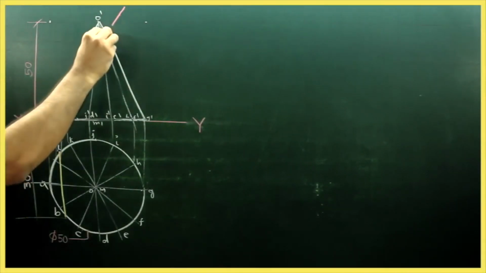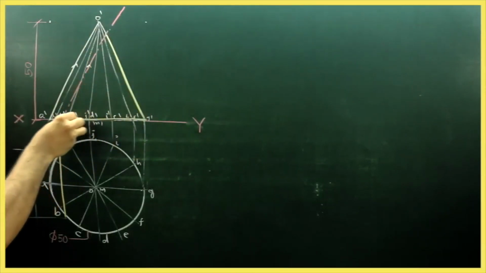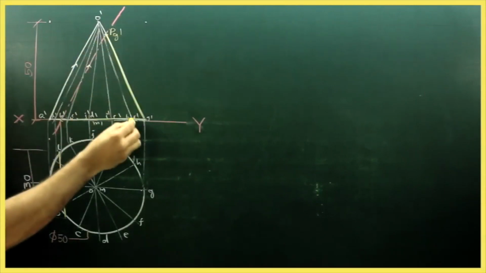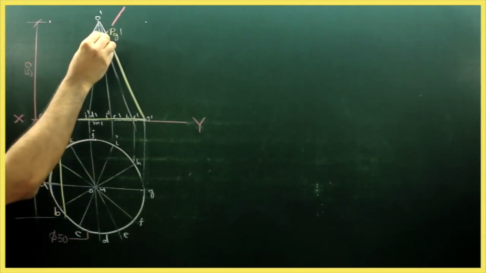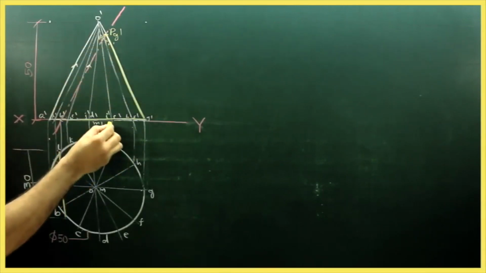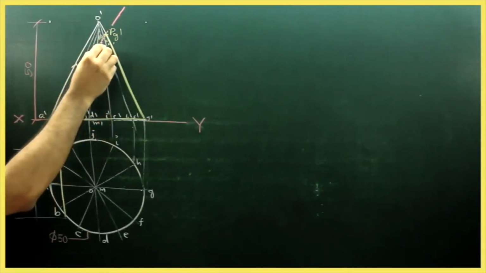This is parallel to the end generators. Now this portion will be dark. I have divided the circle into 12 parts. If you see O dash, G dash, wherever it will cut, that is PG dash, then PF dash, PH dash. So that way we can mark all these points.